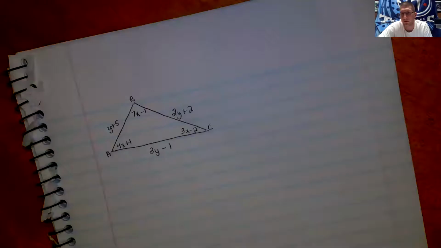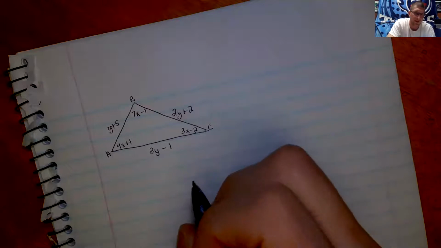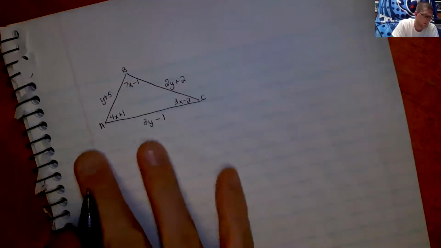So 62 deals with a triangle. They have an x and a y. The x's are all the angles, the y's are all the sides. So as you'll see, the actual angles are pretty easy. The sides take a little bit more work though. So let's start with the angles. We'll do the easy part first.